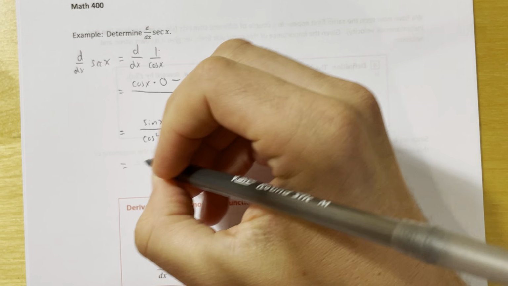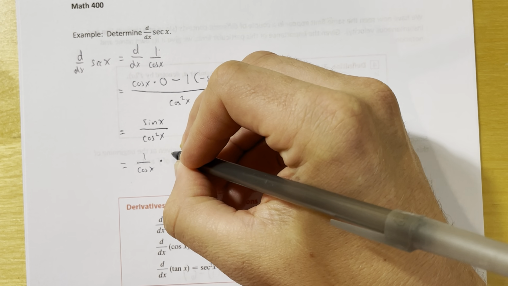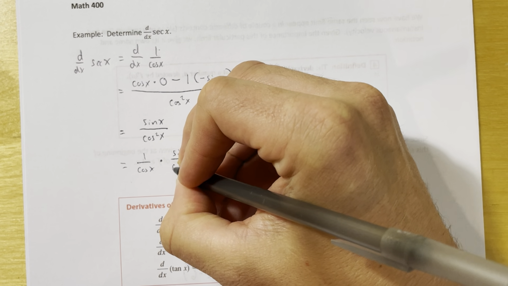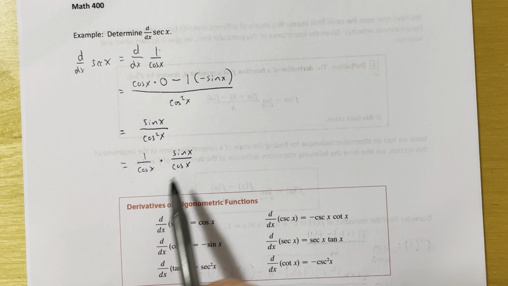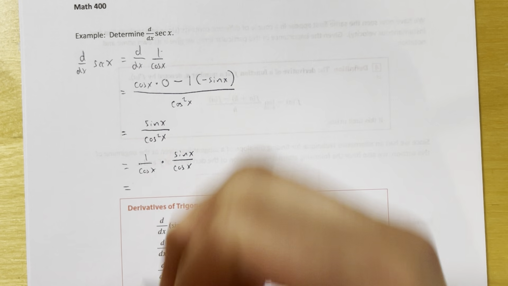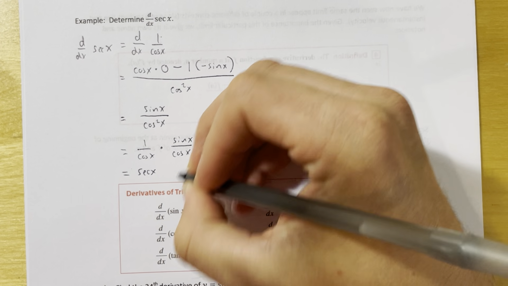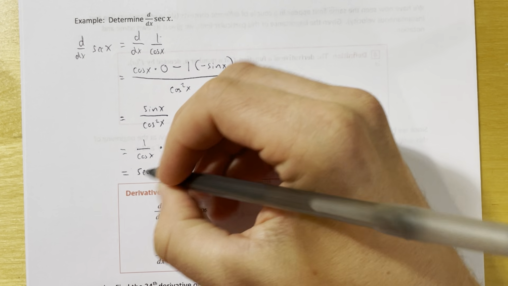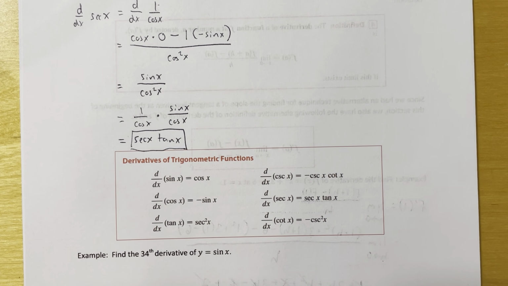So notice that this expression could be rewritten as 1 over cosine of x times sine of x over cosine of x. See, I just took these 2 cosines and put 1 in each denominator there. My purpose behind doing this is because each of these is a trig function in its own right. 1 over cosine of x is secant of x. Sine of x over cosine of x is tangent of x. This is what we are typically going to say is the derivative of secant of x, as opposed to something like this. Okay? And you'll notice that's showing up right there.